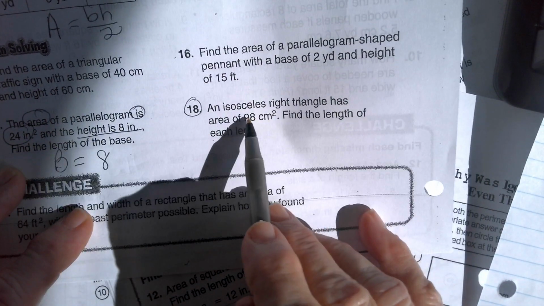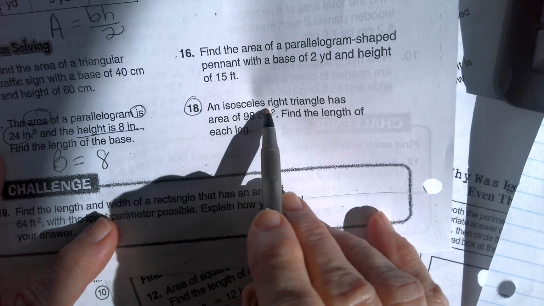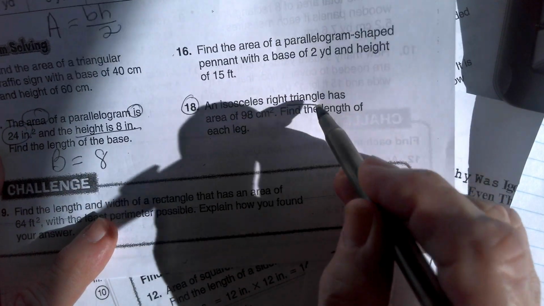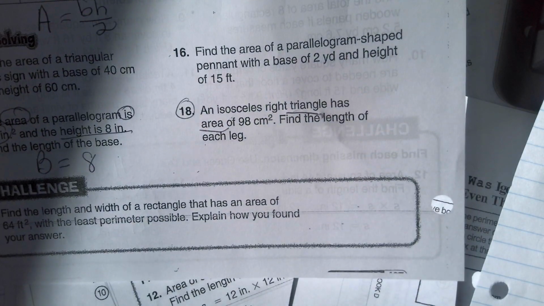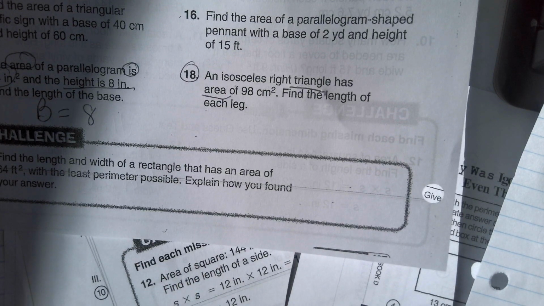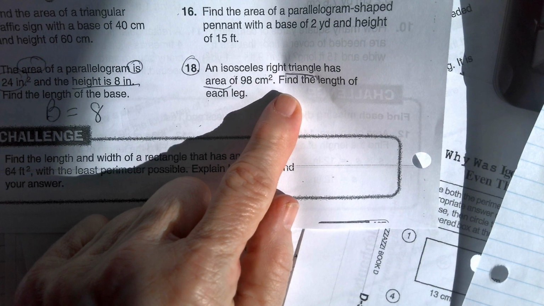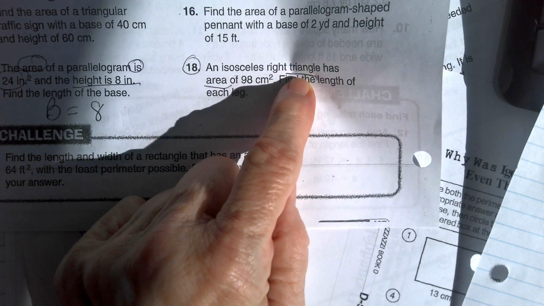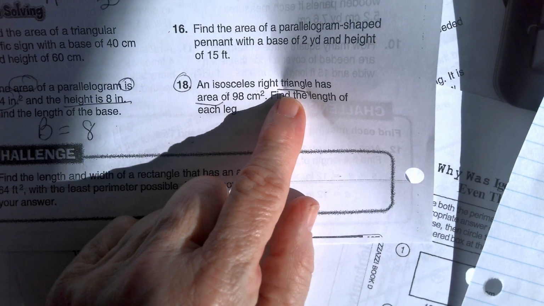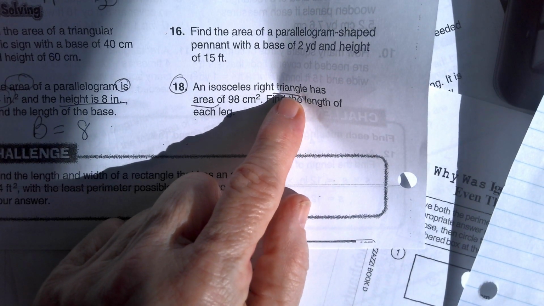Now they're talking about, and don't worry about the isosceles, I'll tell you what that is in a second. Now they're talking about a triangle, and they're telling me the area. So what I need to start off with, do I start off with area of a rectangle? Are they telling me about a rectangle? No. Should I put the area of a square? No. Who knows what I should put the area of?